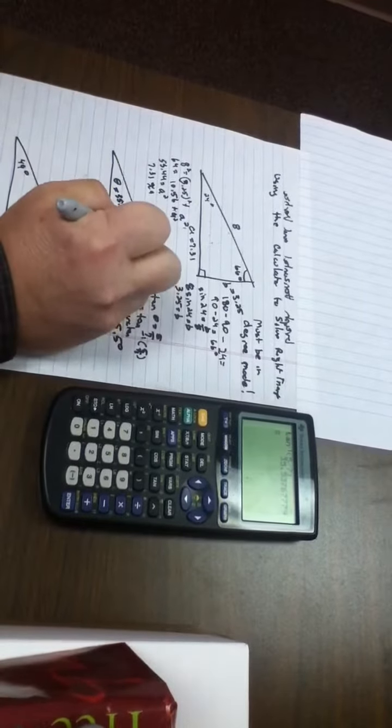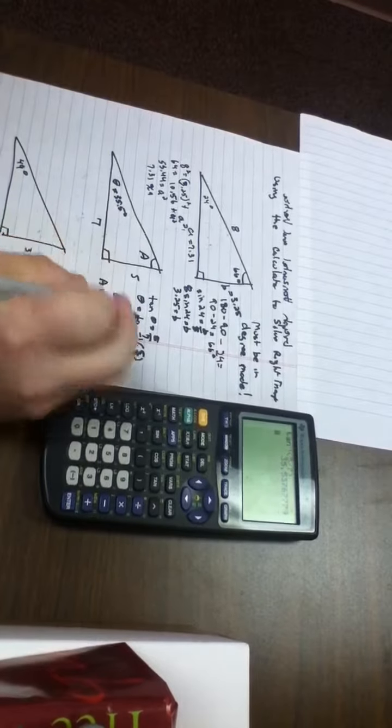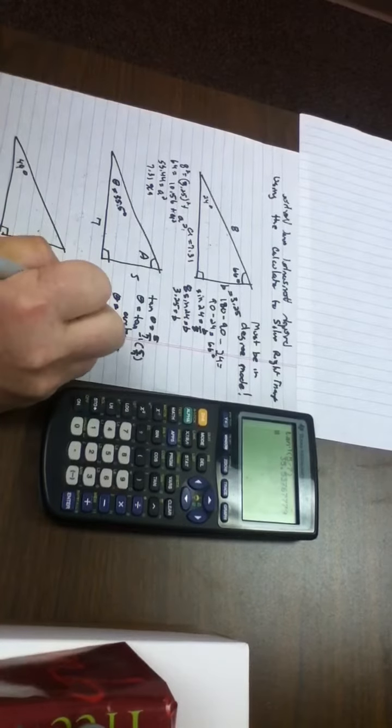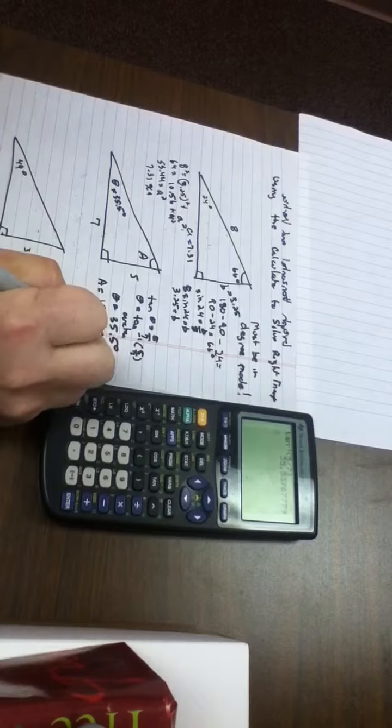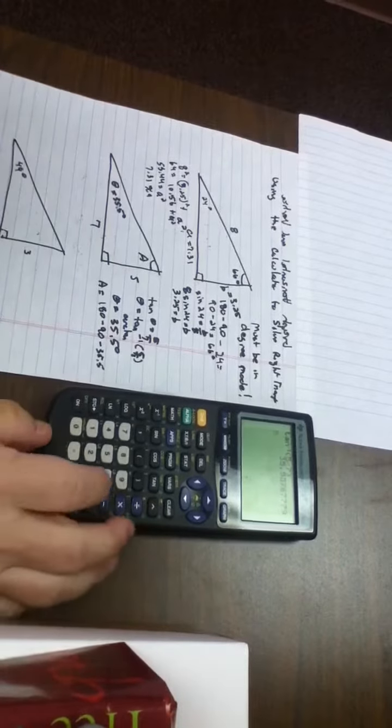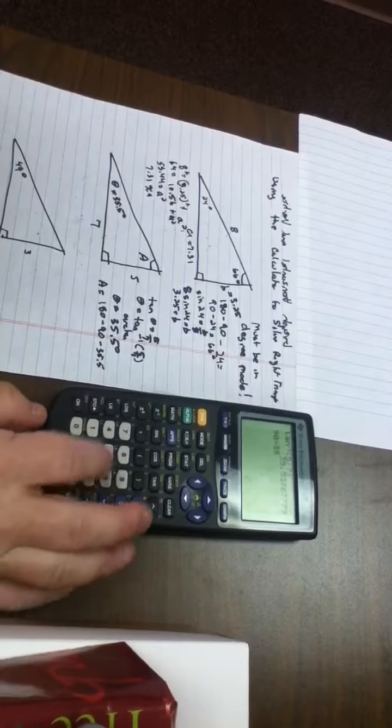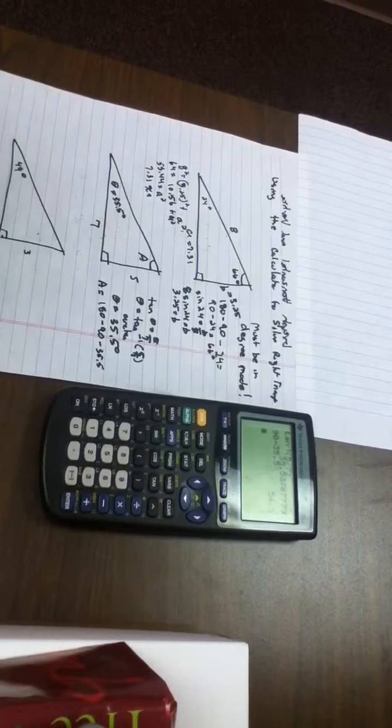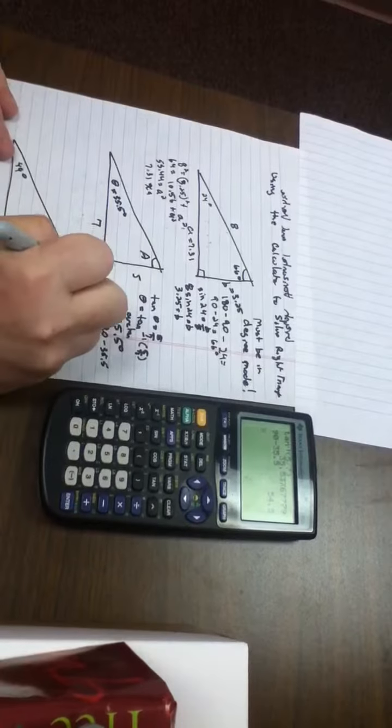I can find this angle here by taking 180, call this A, 180 minus 90 minus 35.5. Let's do this to be exact in the calculator. We get 90 minus 35.5 is 54.5.